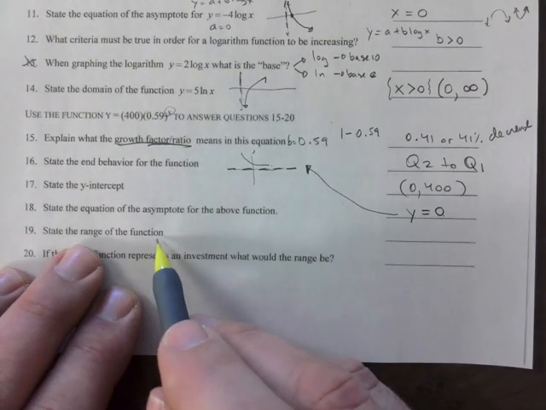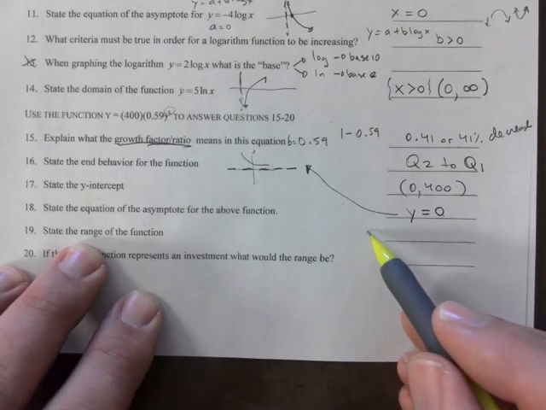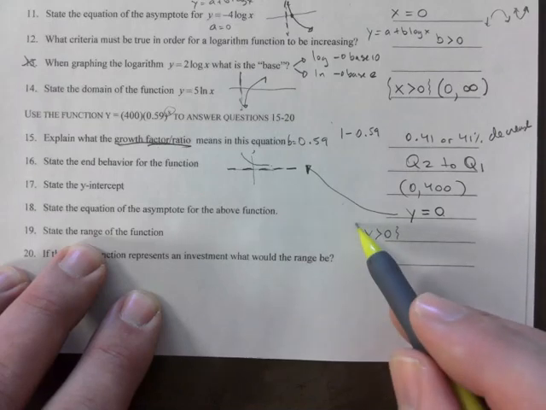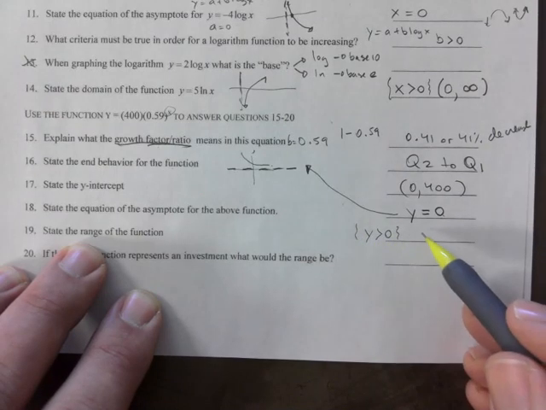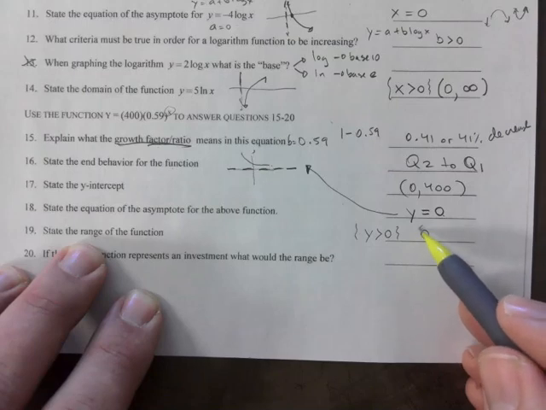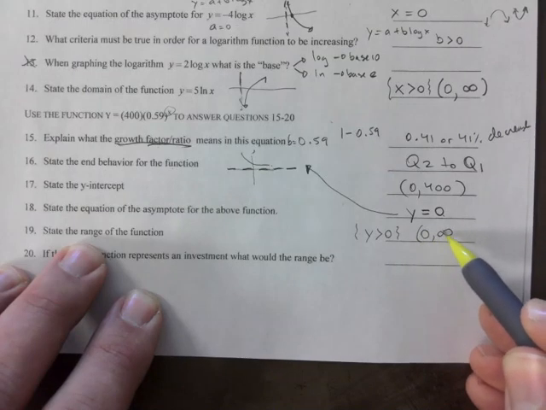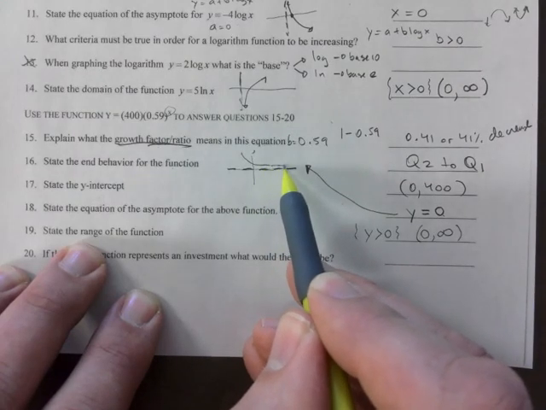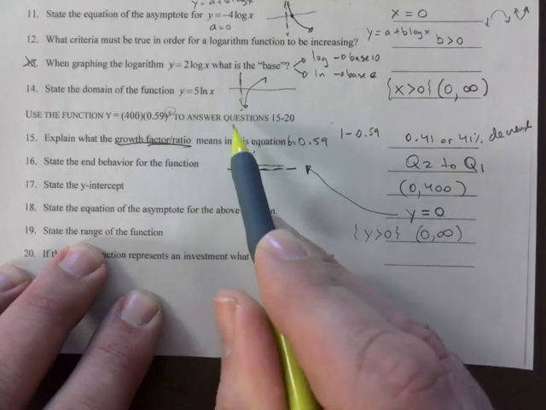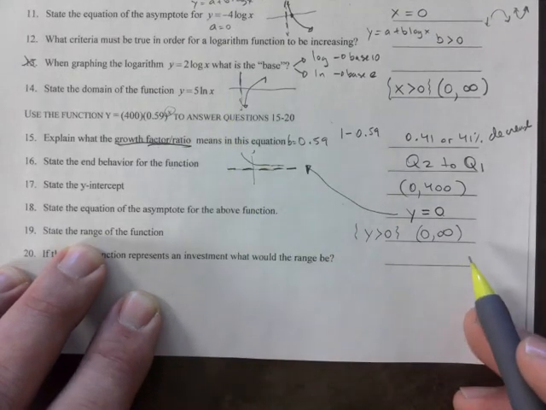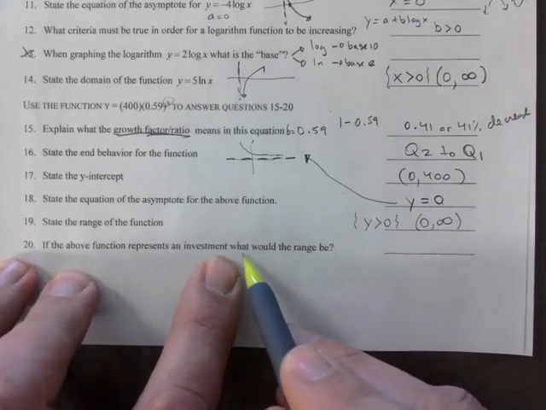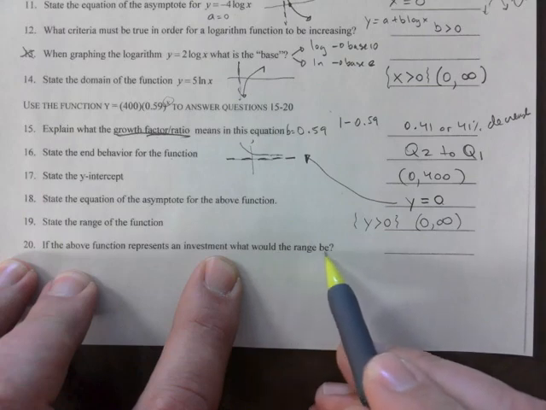State the range of the function above. So you could do set notation where y is greater than 0, not equal to, okay? Or you can go almost 0 to infinity, right? It almost touches 0, but never quite does. And it goes up to infinity positive. If the above function represents an investment, what would the range be?